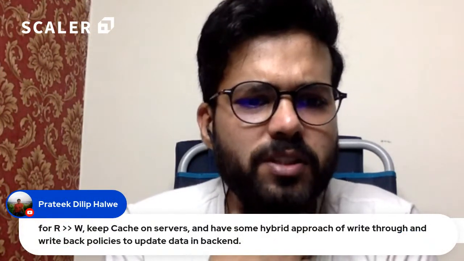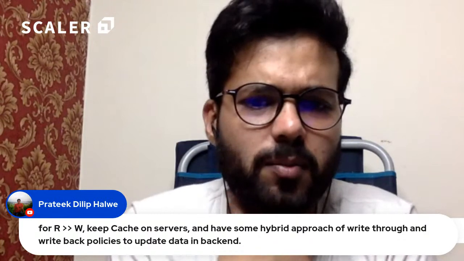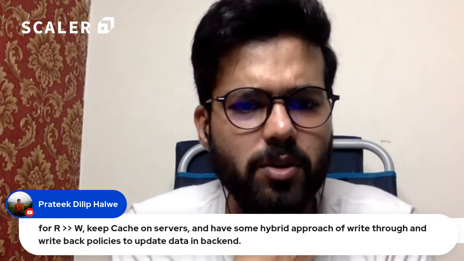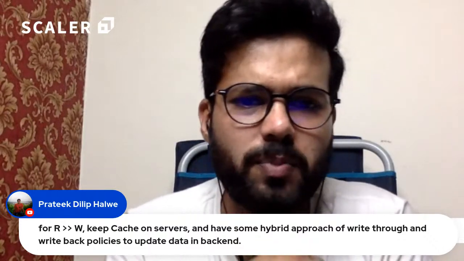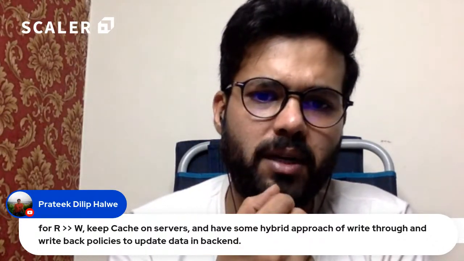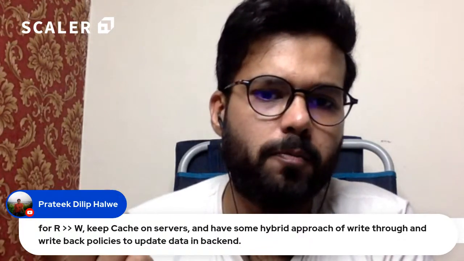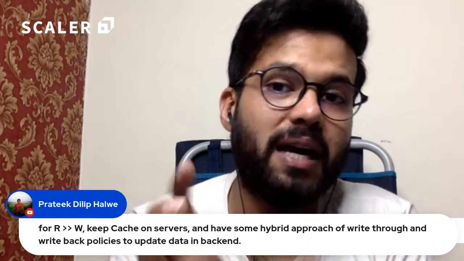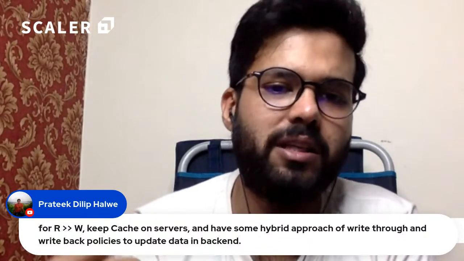For R much greater than W, keep the cache on servers and have some hybrid approach for write-through and write-back policies to update the data back. Yes, Pratik, we can do that, but understand that tries are also stored in memory. So by having a separate cache layer, you are not actually gaining anything.